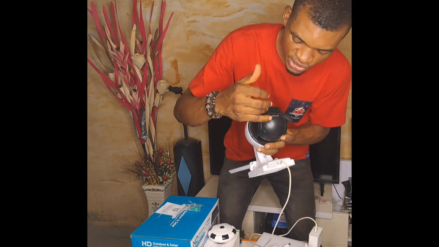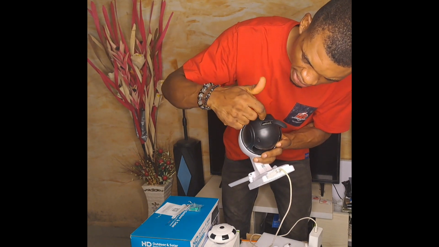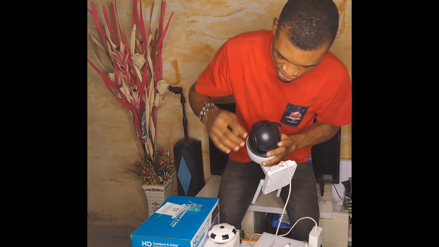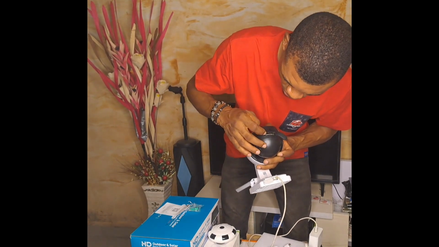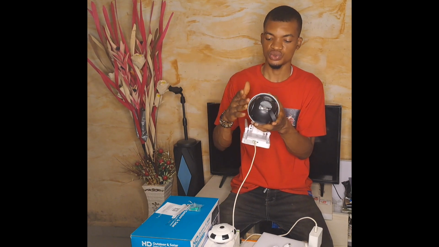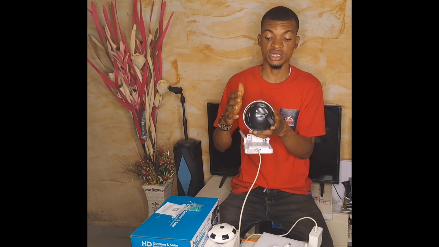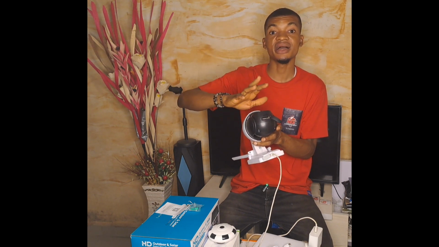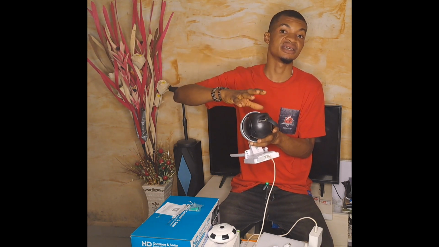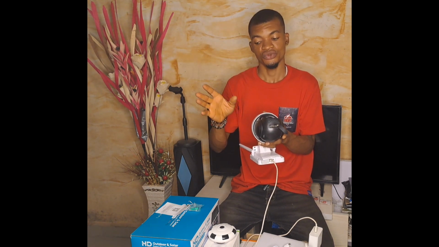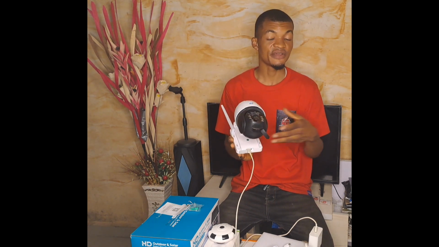You see my space, this is my space for memory card, and this is my space for SIM card. So that is to say, if I slot in my memory card here, I should be able to see everything that is happening. It will be stored in this camera. And if I slot in my SIM card, it will automatically get connected to internet, provided the SIM card has data. So that is why this is independent from the other one.